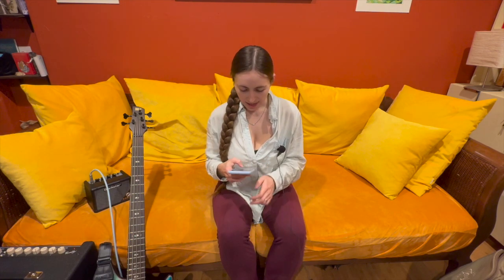Here's what 3/8 would sound like. That's got 3 eighth note beats per measure. 1, 2, 3, 1, 2, 3, 1, 2, 3.